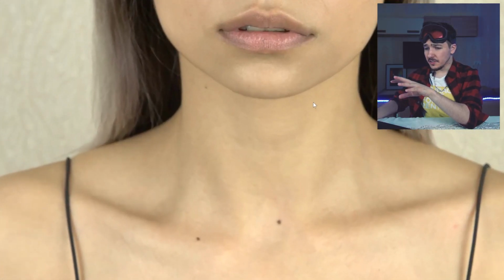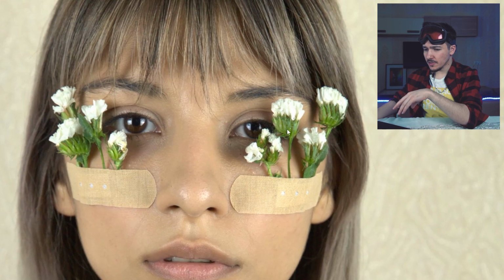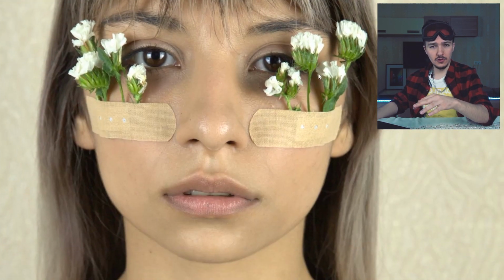So this was the original image, and as you can see here are the flowers, and I had to use only white flowers unfortunately, because all the other flowers were too big. But that's not a problem because we can still just change their colors in Photoshop. As you can see, it's a nice and simple image.